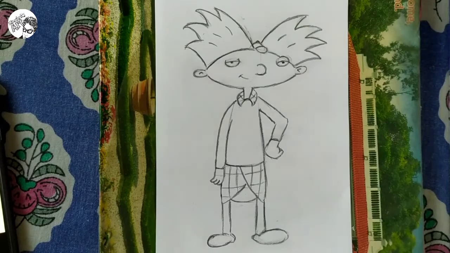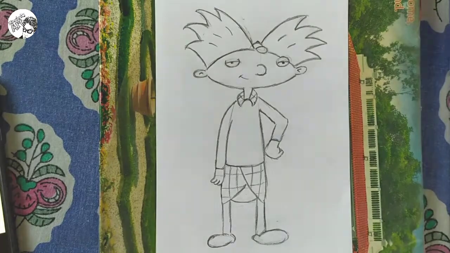So here my drawing of Arnold Shortman is complete.